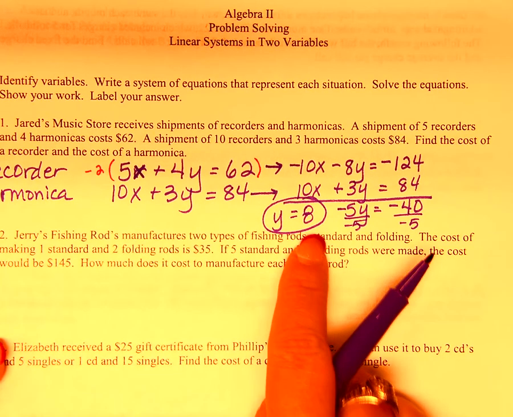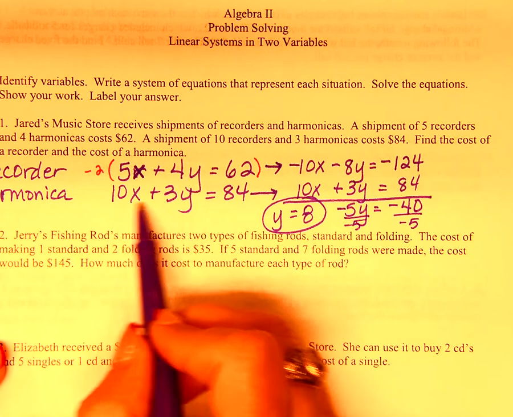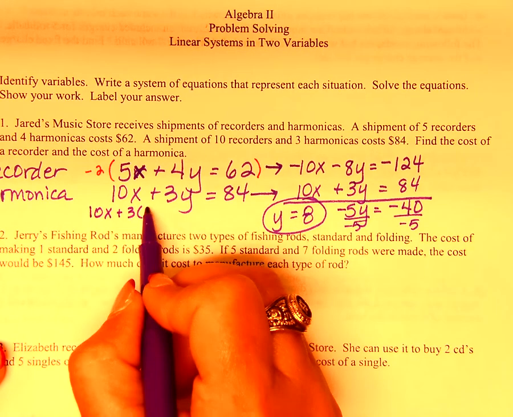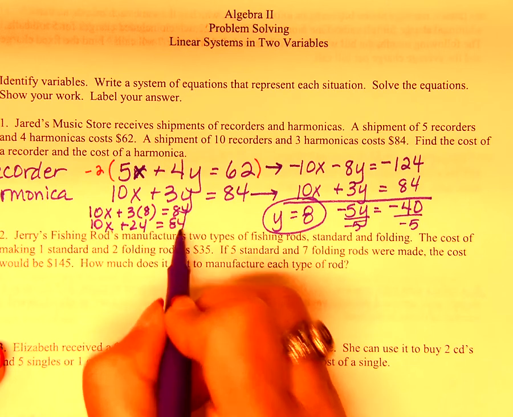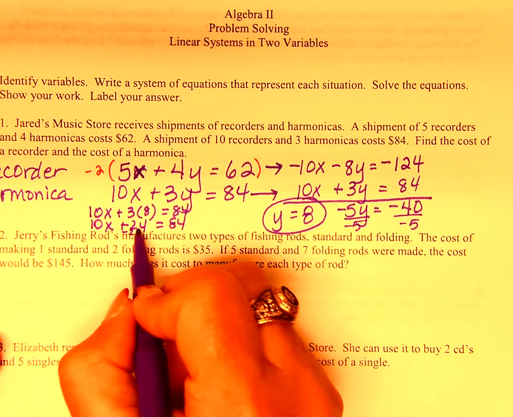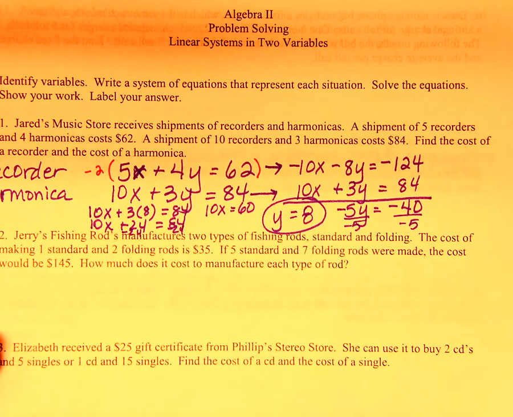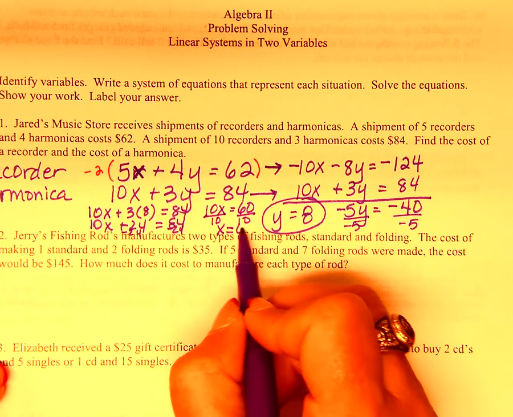So now that I know y, what do I do? Plug it in. Where do you want to plug it in? So right here? That works for me. 10x plus 3 times 8 equals 84. So 10x plus 24 equals 84, and then I have to subtract 24 from both sides. So 10x equals 60. If I divide both sides by 10, x equals 6.